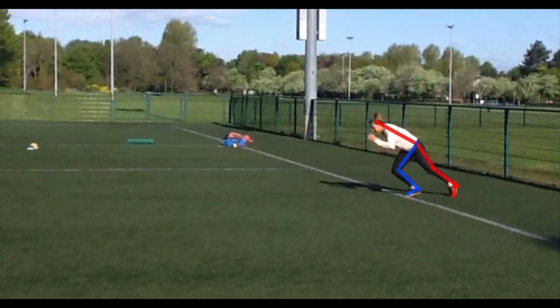Another key factor here is that she has parallel shins and body. If you look at her shins, they're parallel to each other. The reason we want this is because when these are parallel, the front leg can drive back into the ground from this position, which we'll show you in some of the images in a second.